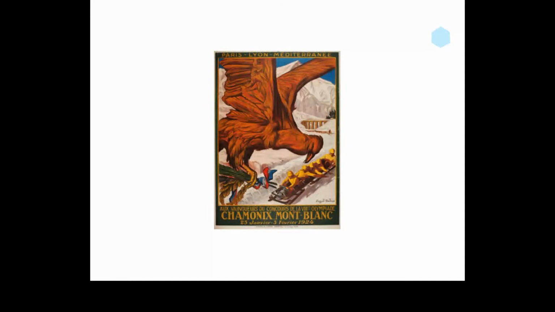1924, Chamonix, France. The author of the first Olympic Winter Games poster is Auguste Matisse. I just want to let you know that starting now, there is an icon on the upper right corner, which is going to be blue for the Winter Olympic Games, and it's going to be yellow for the Summer Games.